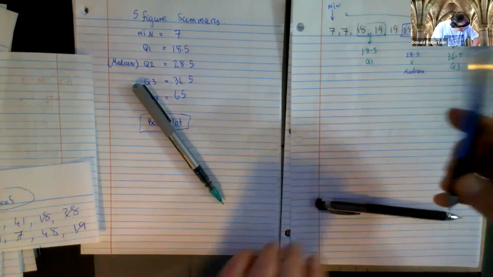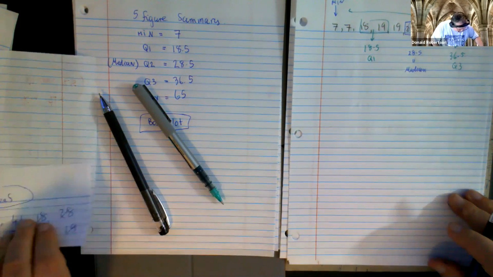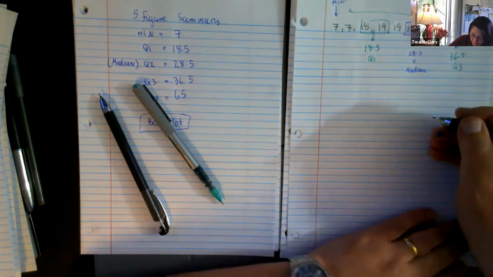I'm now going to finish off by doing this new diagram. Q1, middle of the first half. And Q3, middle of the second half.